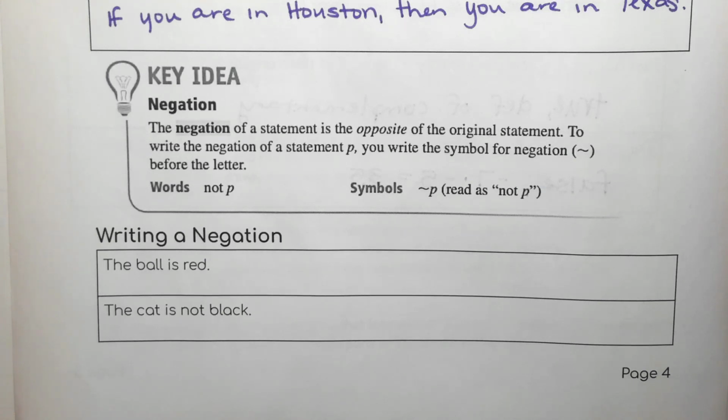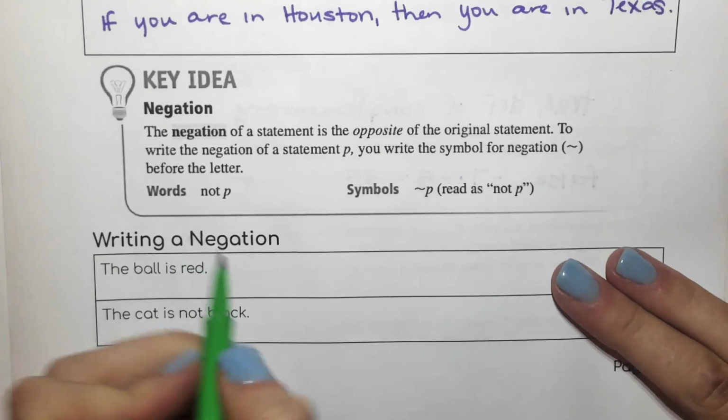Alright, so writing a negation. We are going to write the negation of both of these. Remember, it's supposed to be the opposite of this statement. So if we say the ball is red, what would be the opposite of that? The ball is not red. You're not picking a different color. You're just saying it's not red. So the ball is not red.